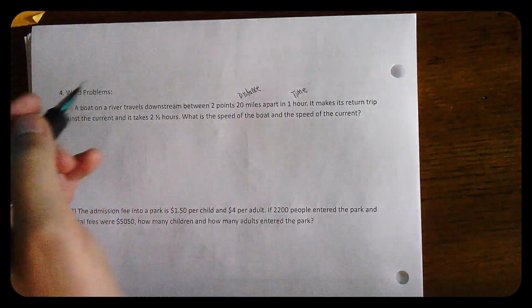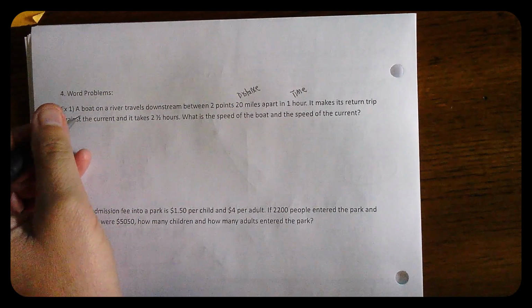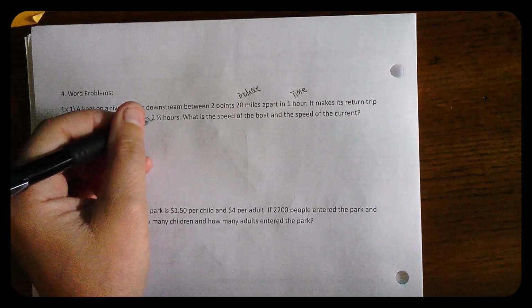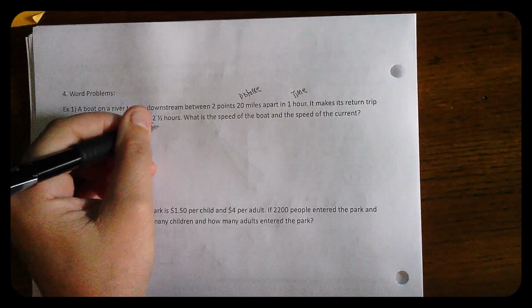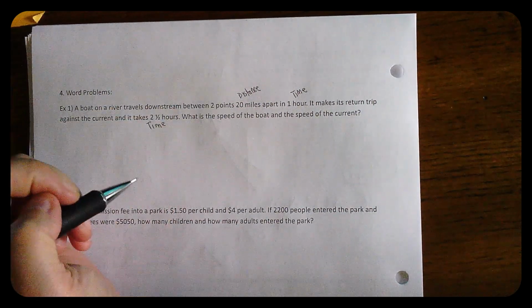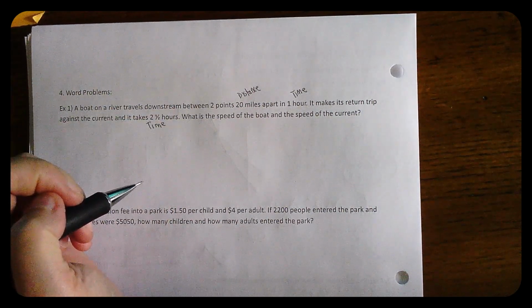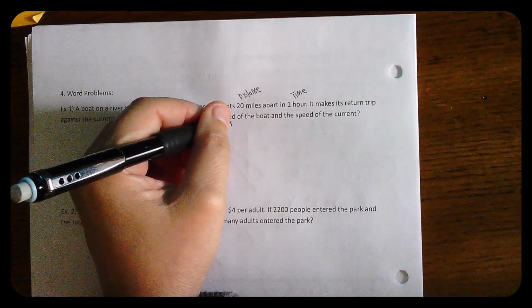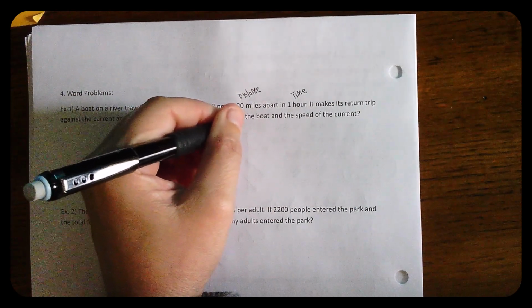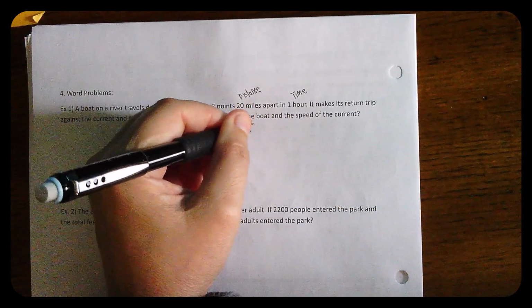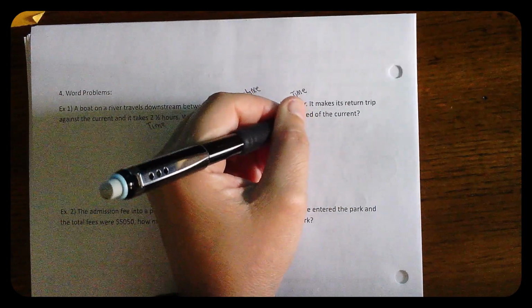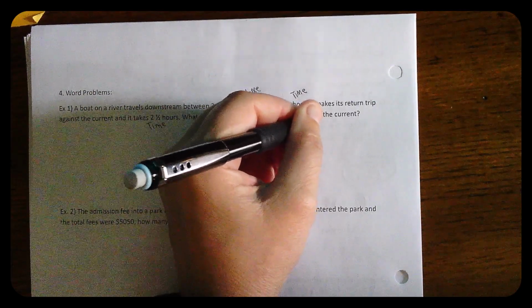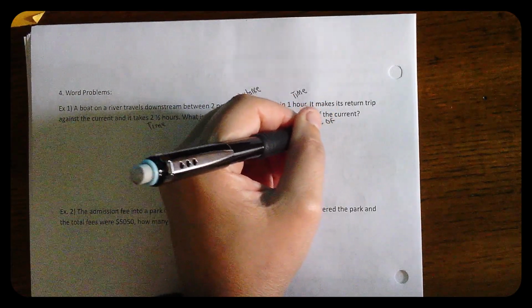And it makes its return trip against the current, and it takes 2.5 hours, so another time. And it's the same distance because it says return trip. And we want to find the speed of the boat, otherwise known as rate of boat. And you want to find the speed or rate of the current.